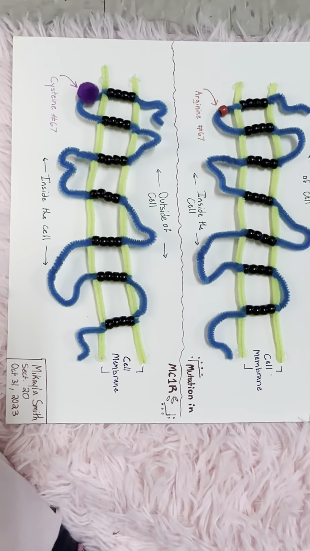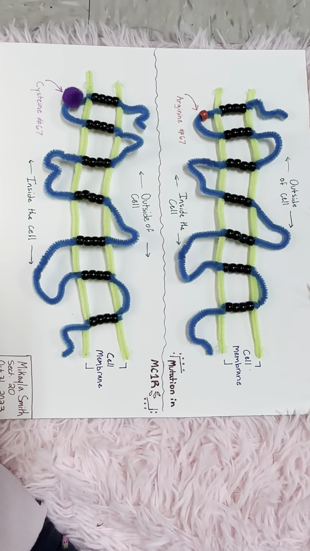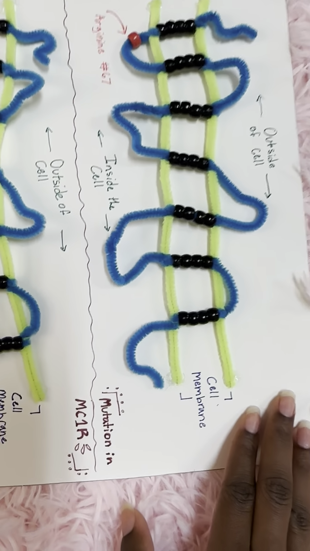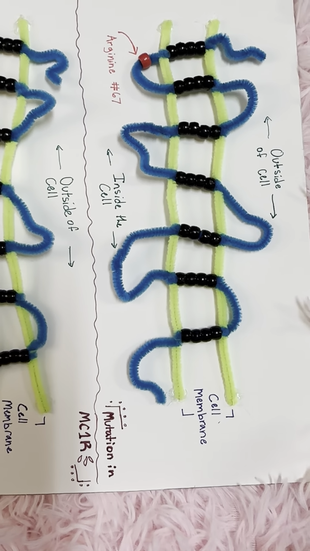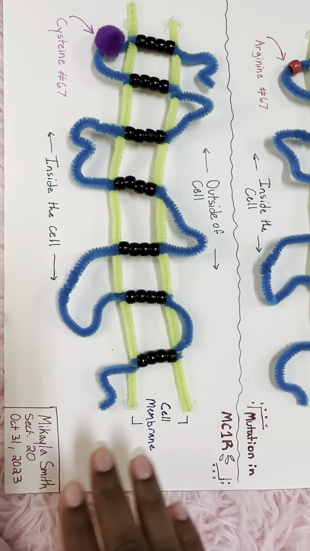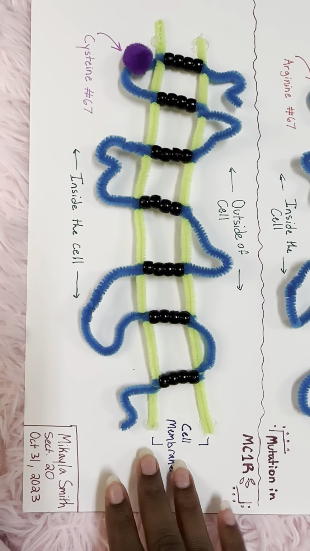So melanocortin 1 receptor has two subunits, eumelanin and phenylalanine. In normal proteins, like up here, eumelanin means that there is a lot of pigmentation, which leads to a darker color. In the mutated protein, there's more phenylalanine, which means there's a lack of pigmentation, which leads to a lighter color.